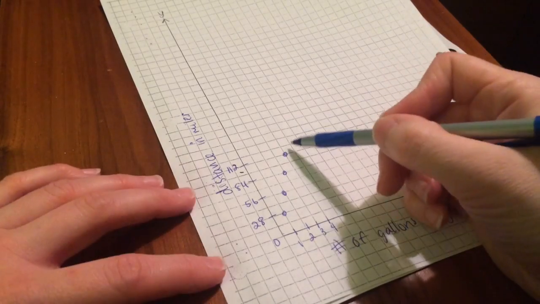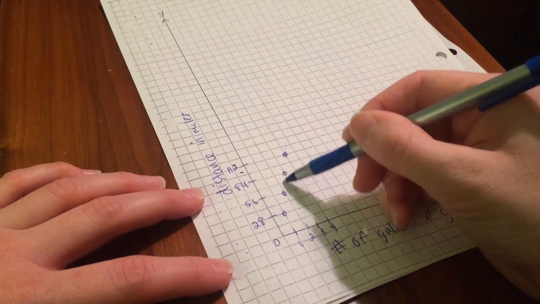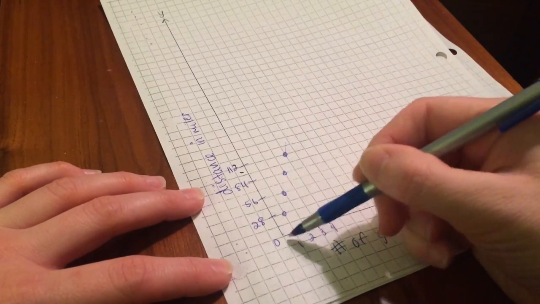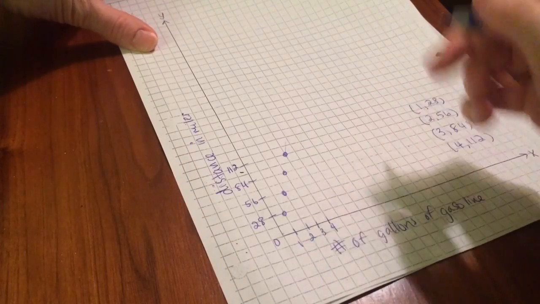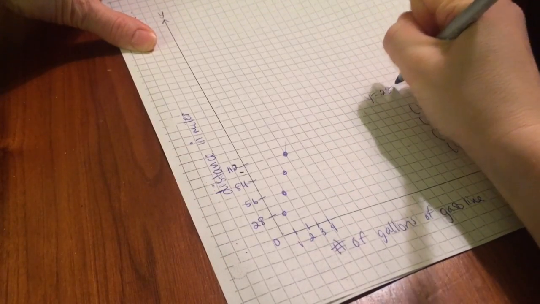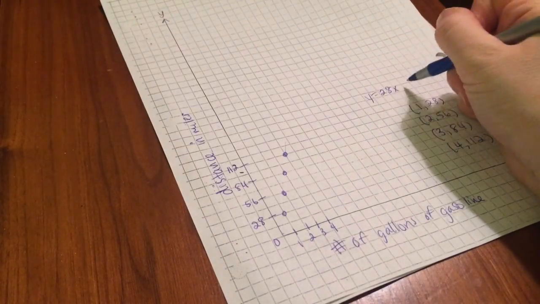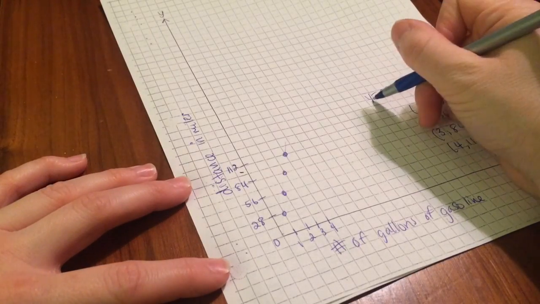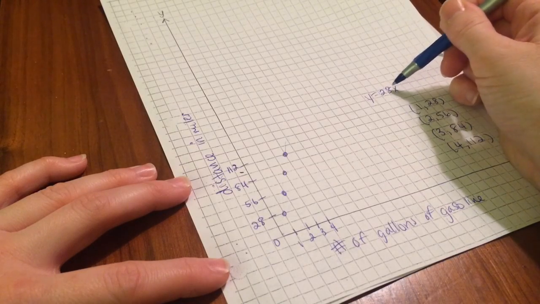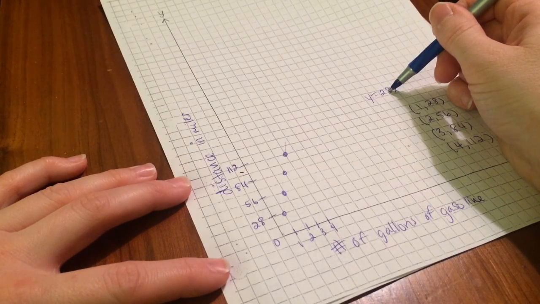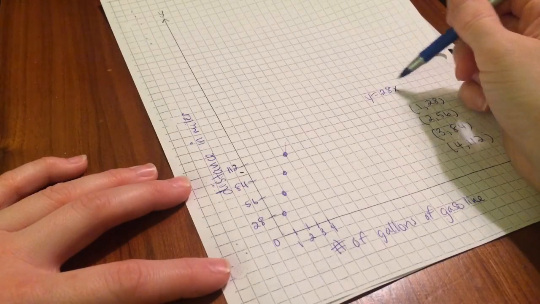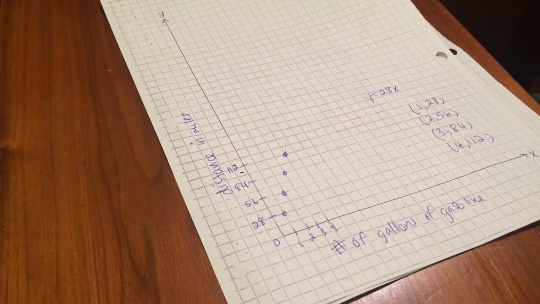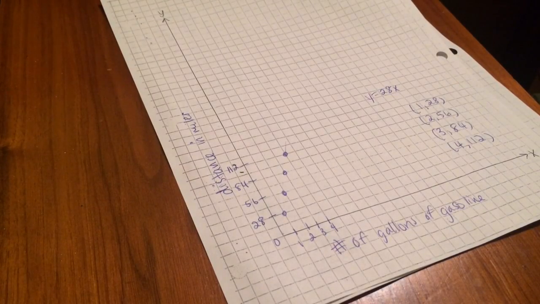If you notice, our line goes through the origin, right? Because remember, our equation was y equals 28x, which is a linear equation, and the y-intercept is 0. There is no y-intercept, which is in the form y equals m times x, where m is your slope. This is 28 is your slope, and there's no y-intercept, which means that your line should be a straight line that goes through the origin. Okay, and it does.